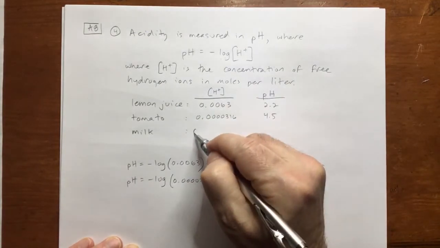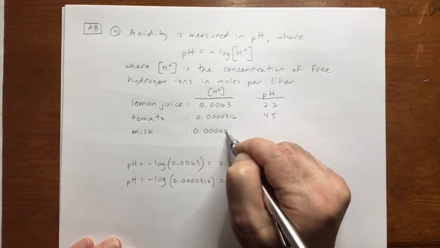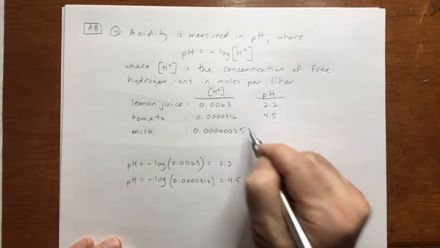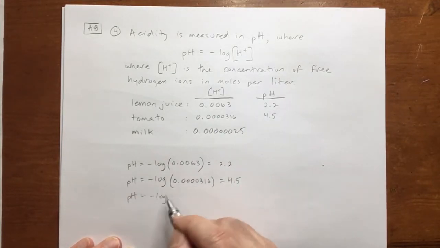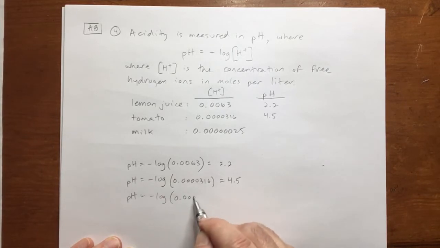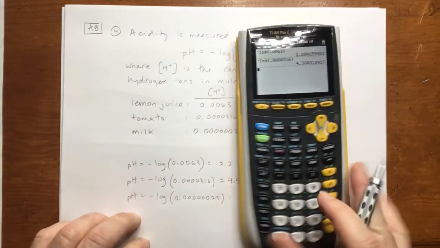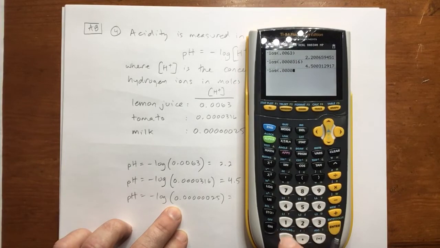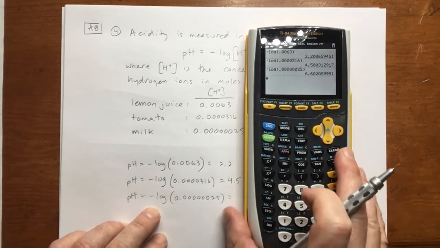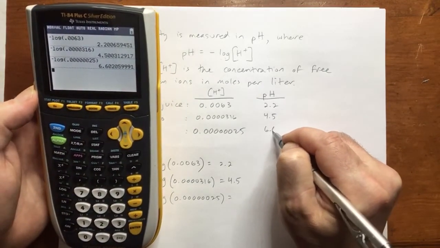Let's do one more of these, and let's say milk. I think these numbers are actually correct. I think I looked them up at one point. So let's say I have 6 zeros here. 1, 2, 3, 4, 5, 6, 2, 5. Doing the same thing. So pH equals negative log of that. Calculator time. So negative log of that, and we get almost the same as water. So about 6.6.